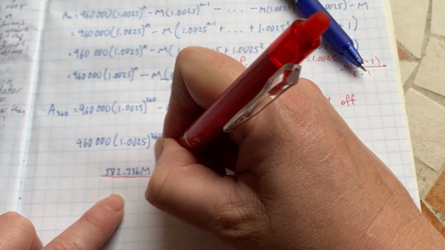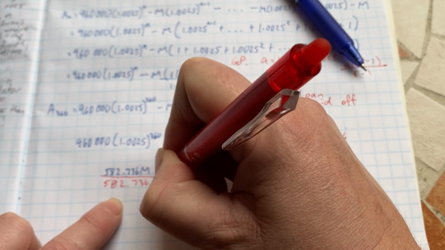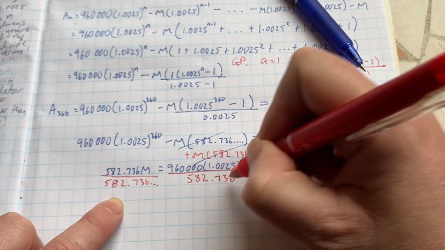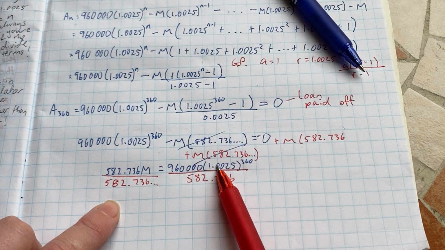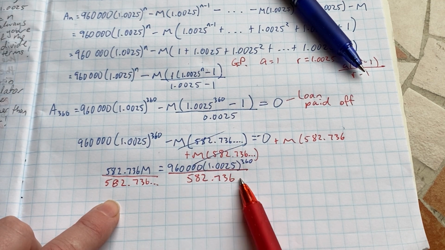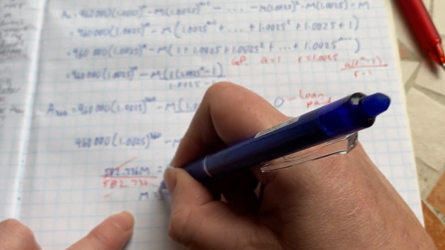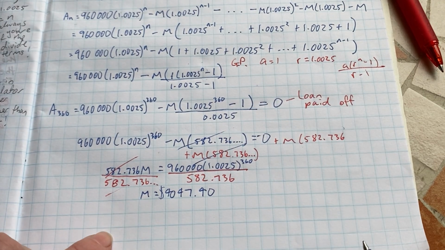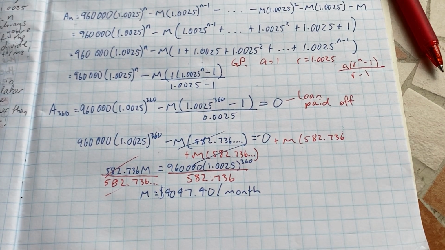Okay, so all we have to do is divide each side by 582.736. That number in our calculator. So in your calculator, put in 960000 times 1.0025 to the power of 360 divided by last answer, and you will get that M equals $4047 rounded off to the nearest cent is 40 cents per month. That's my repayments. Okay, now a majority of these questions are exactly like that.